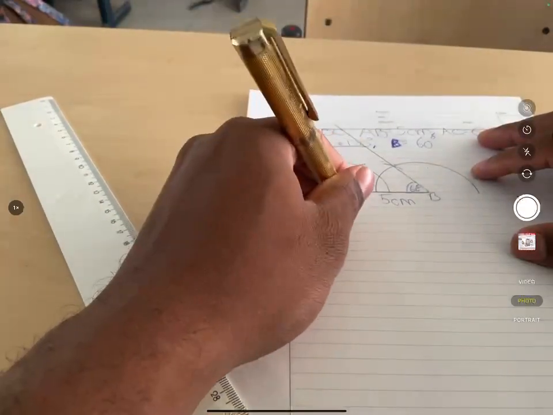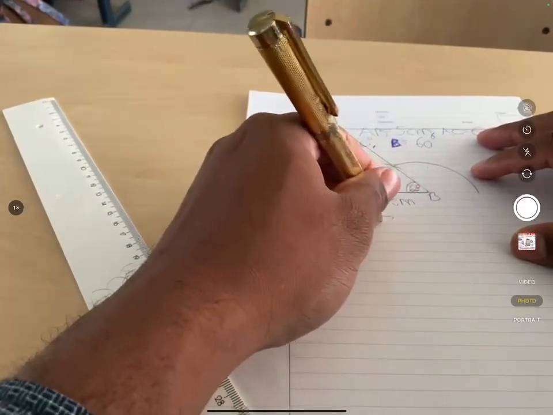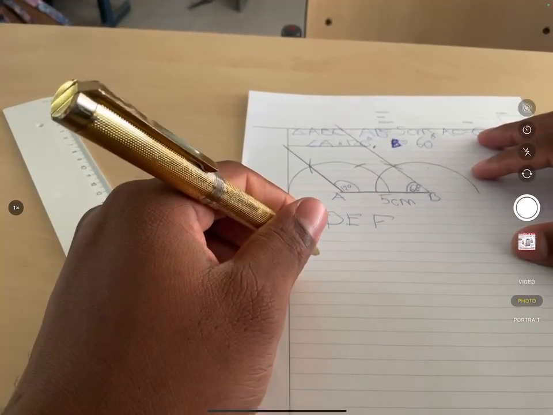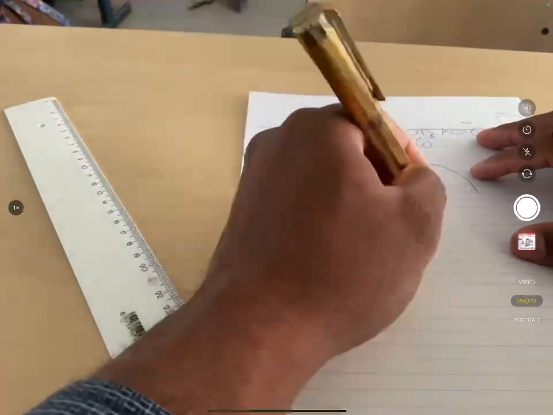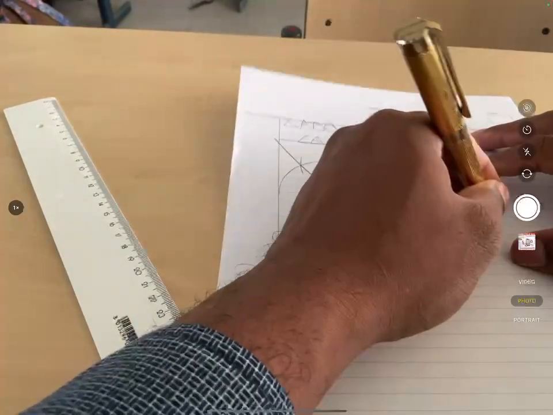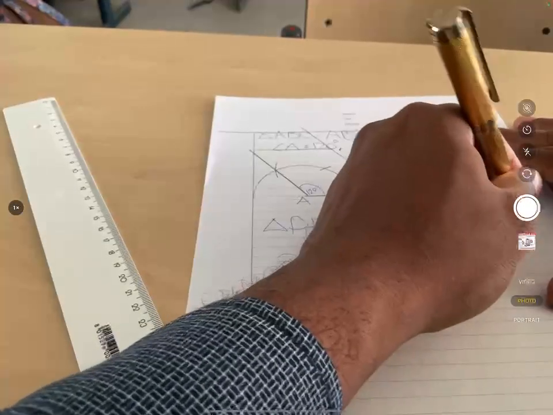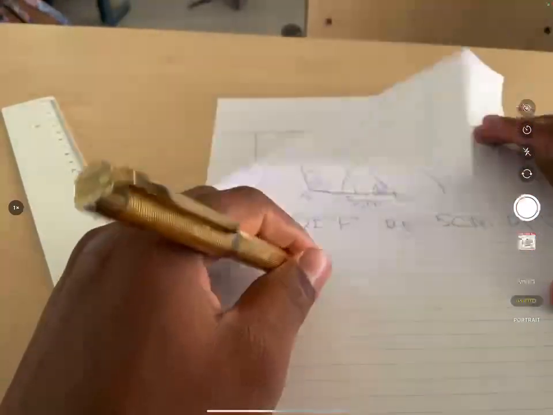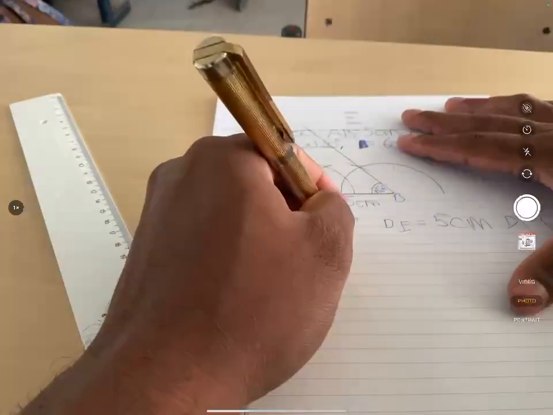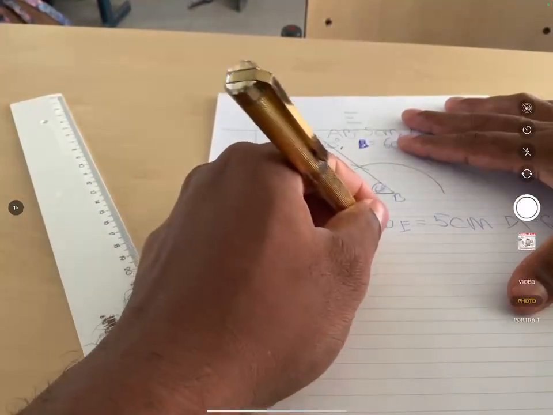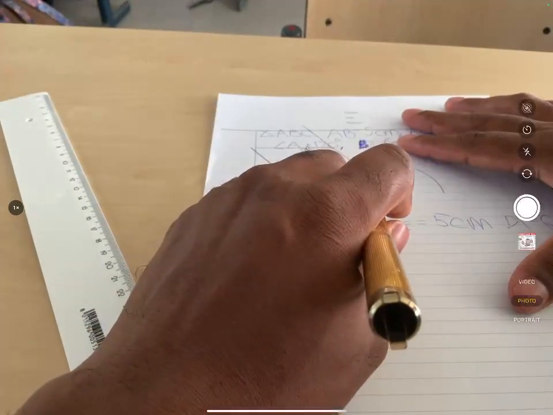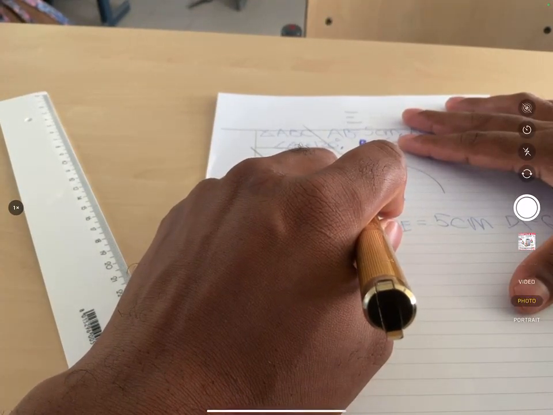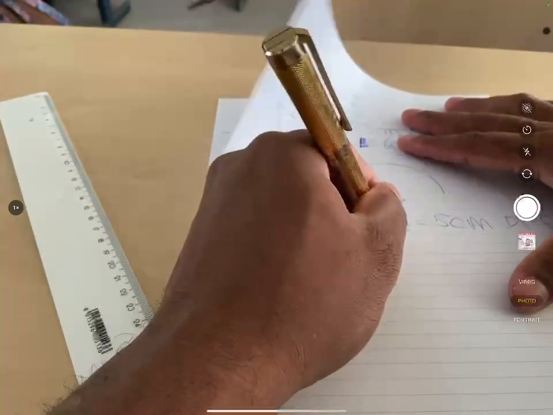Triangle DEF. DE being 5 centimeters. DF 6 centimeters. Angle of D. Let's make this 120 again. 120 degrees.